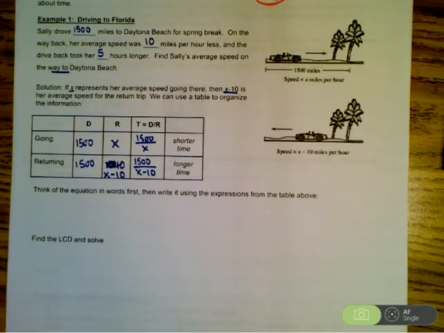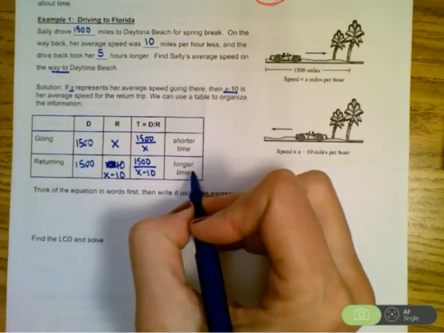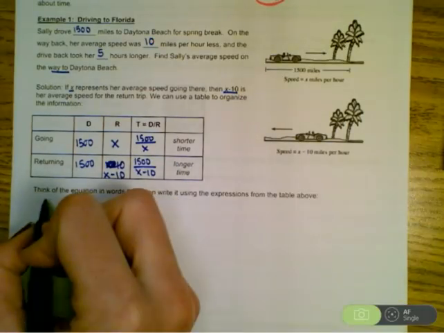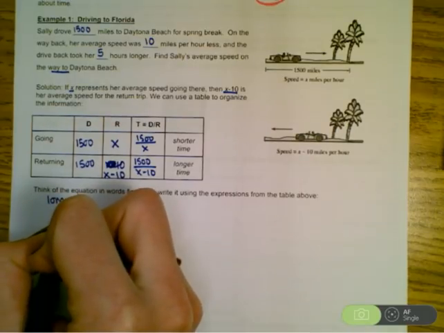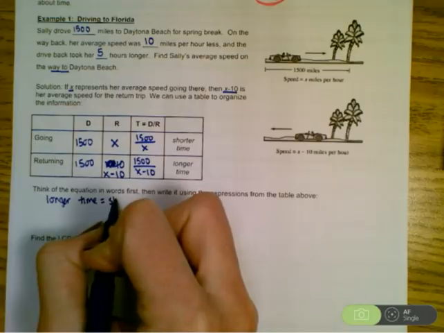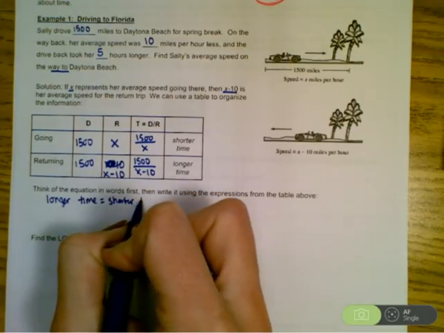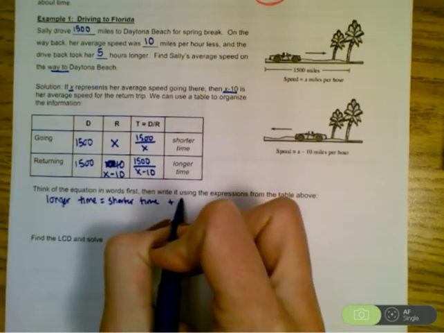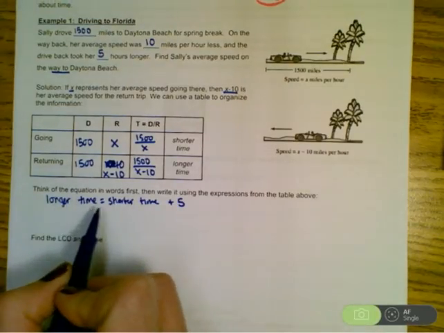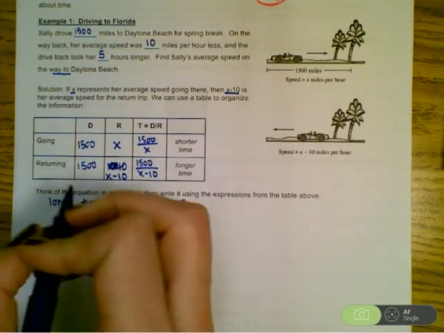So since it took her 5 hours longer to drive back, we know that the longer time is equal to the shorter time plus 5, right? Or her returning trip was 5 hours more than her going trip.